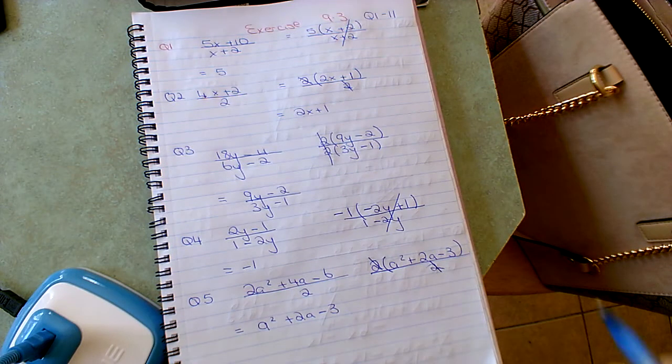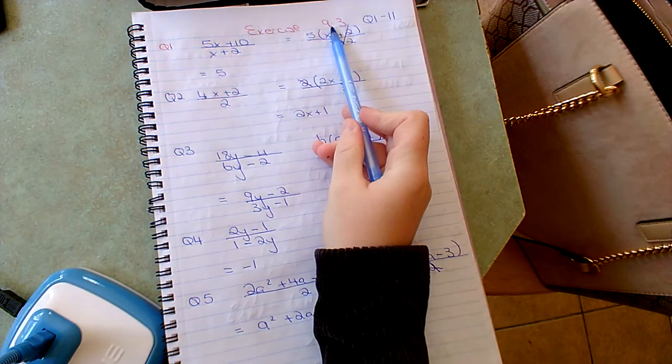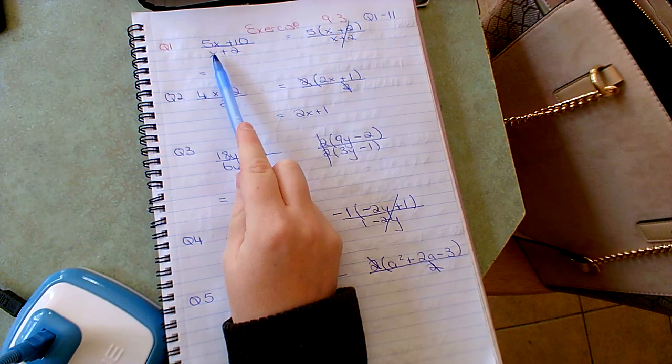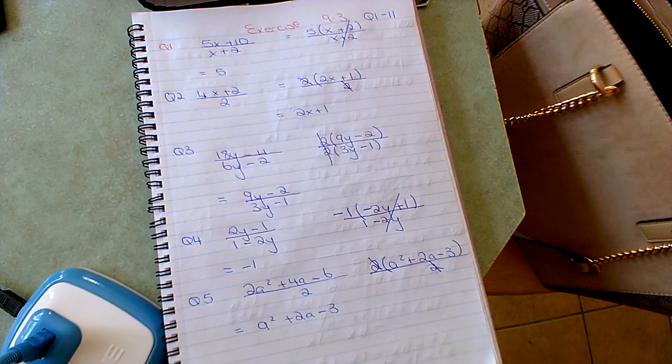Okay, so I'm just going to correct exercise 9.1, questions 1 to 11. The first one is 5x plus 10 all over x plus 2. The first thing I have to do is simplify this fraction down. In order to simplify it, I need to use one of my 4 methods of factorising. As I said in the last video, you have your highest common factor, your difference of two squares, your grouping and your quadratic trinomial. You always try your HCF first.